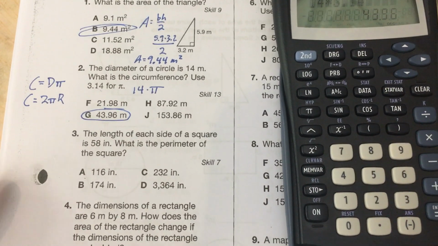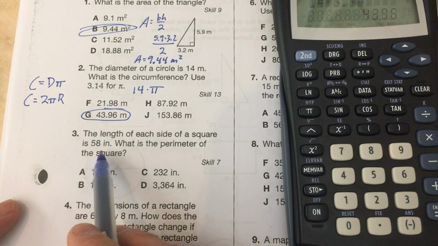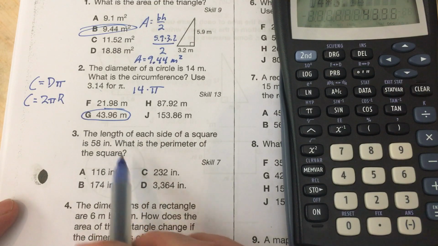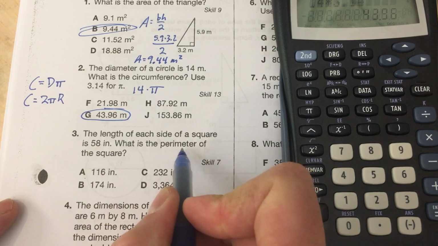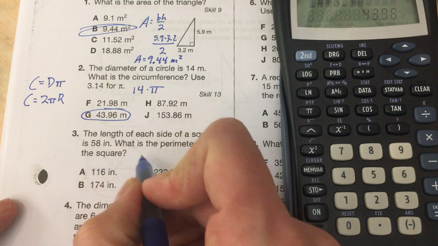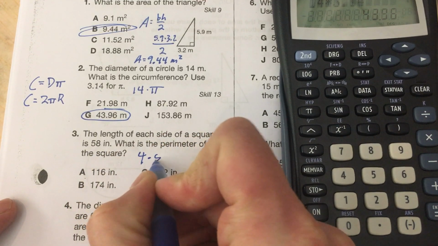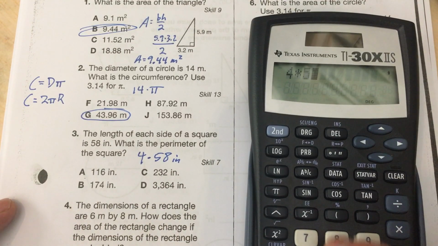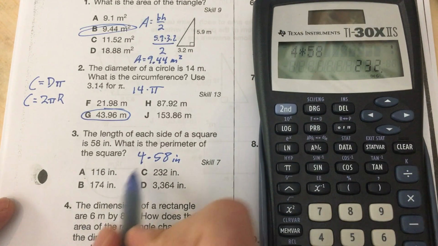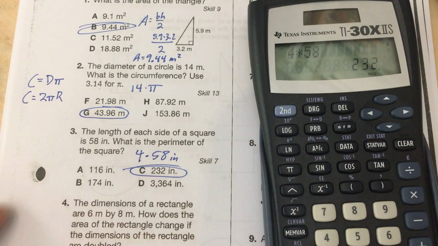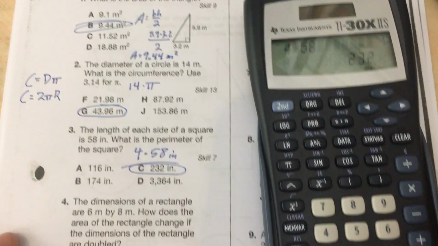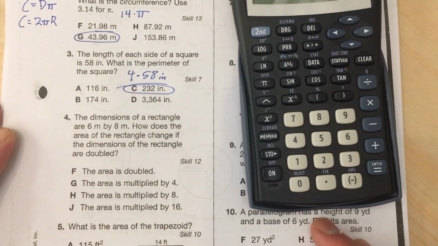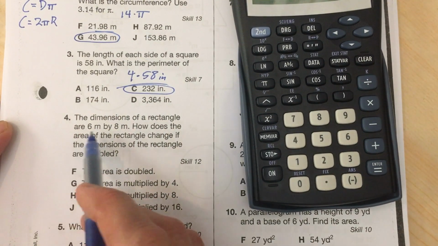Okay, the length of each side of a square is 58 inches. What is the perimeter? Well, if we're talking about perimeter, it's the length around it, and there's 4 sides, so we have 4 times 58 inches. And so 4 times 58 is 232.